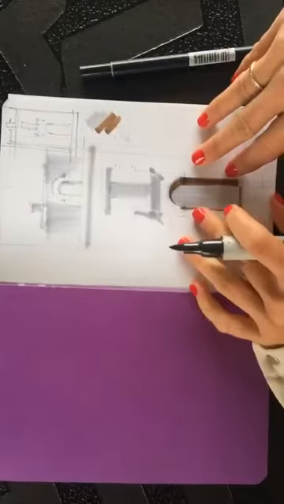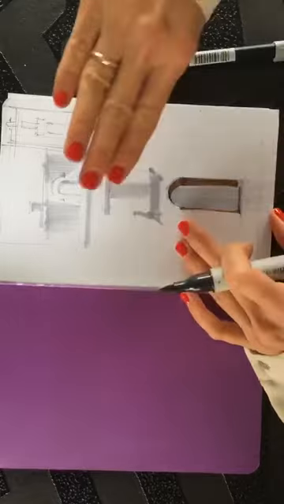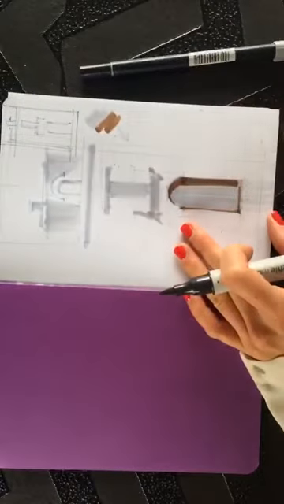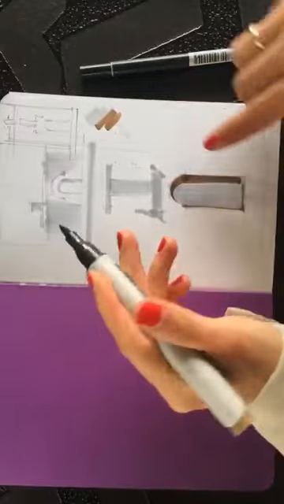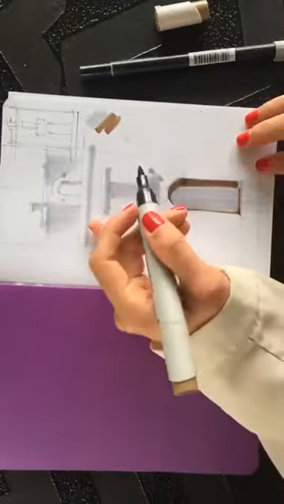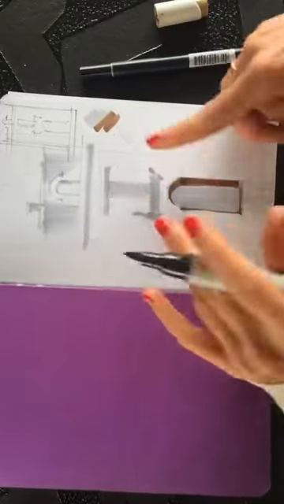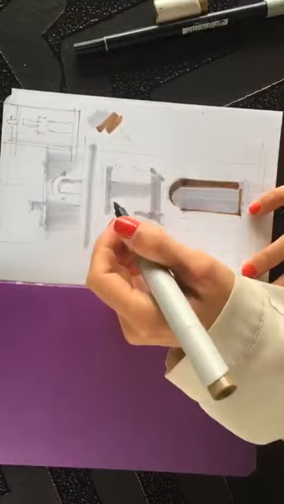So here our door is a little bit deepened inside in comparison with the facade of the building. So I do this nice shadow, because remember we have this light source on the right side, so all our shadows will drop to the left.